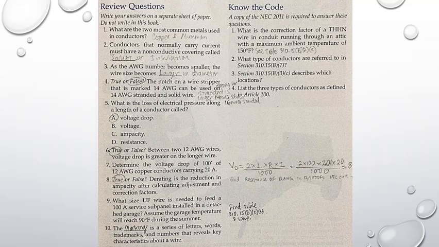In this case we have 2.01, and you multiply that by 20, which is your 20 amps. You multiply those and then divide by 1,000, and you get in this case 8.04 volts. Again, you find the resistance for the type of wire in the NEC chapter 9 table 8.